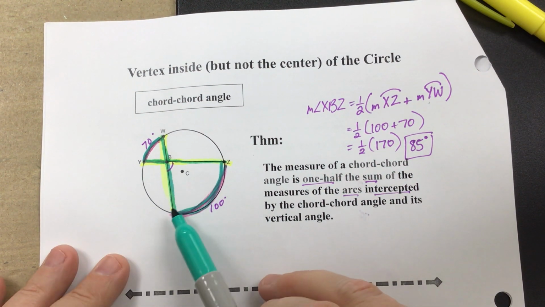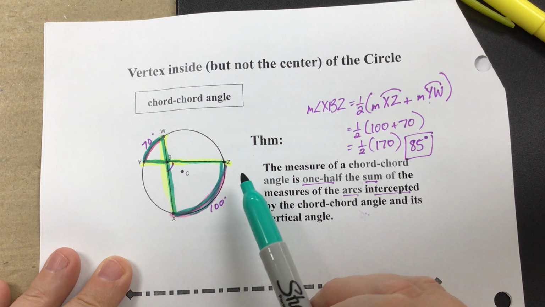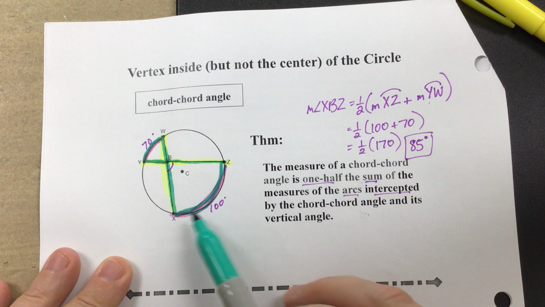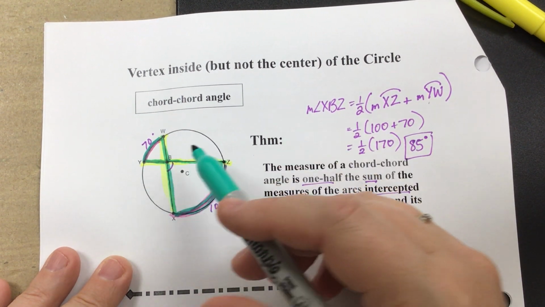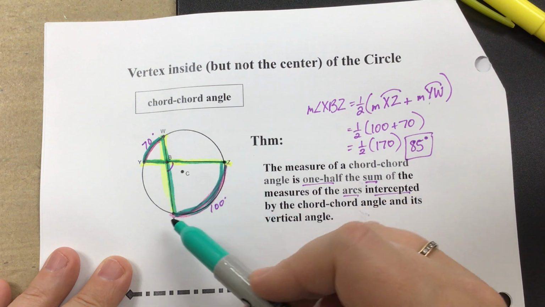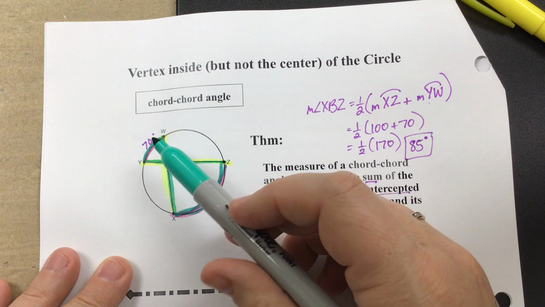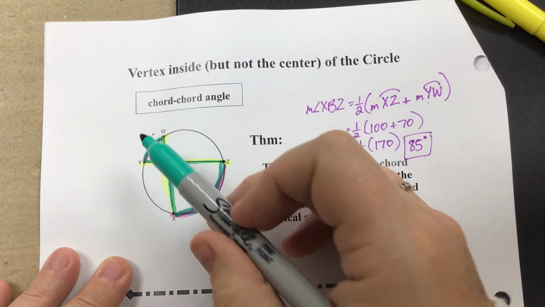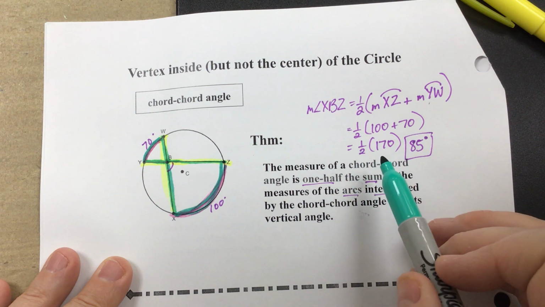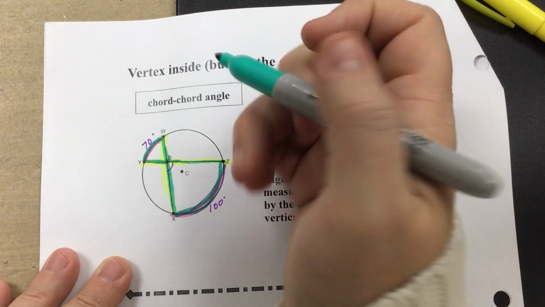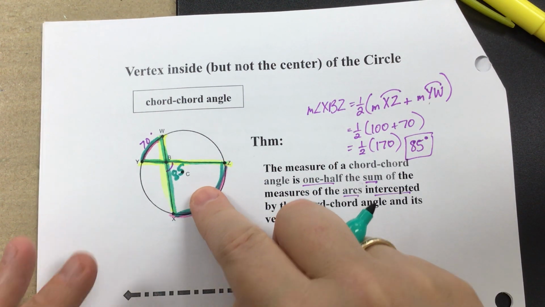In the picture, angle XBZ, this one here, would be half of the sum of XZ and YW. I plugged in some numbers. Let's pretend that arc XZ is 100 and arc YW is 70. I'm going to add them together and take half. 100 plus 70 is 170, and then half of 170 is 85. So that means this angle here, XBZ, is going to be 85 degrees.